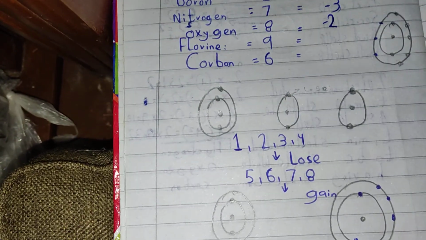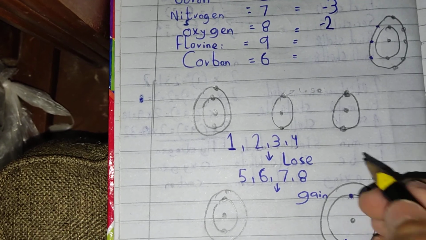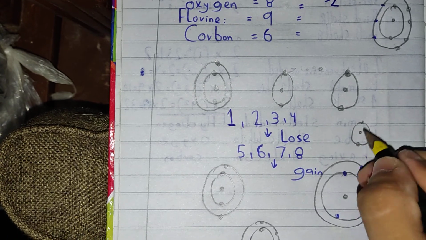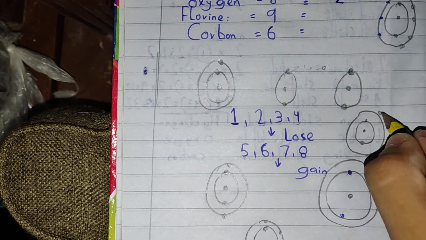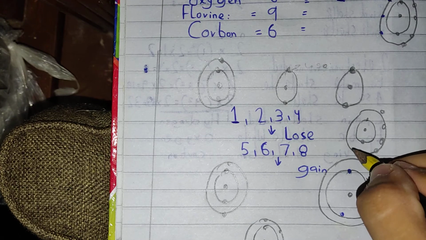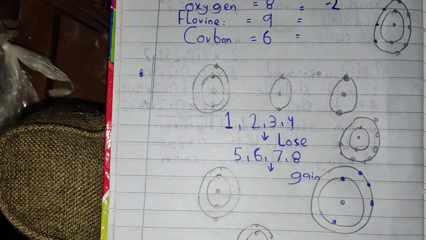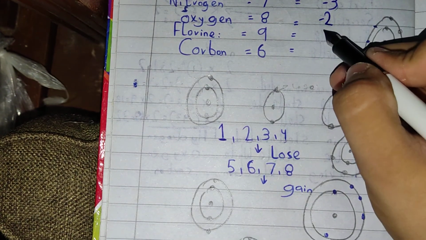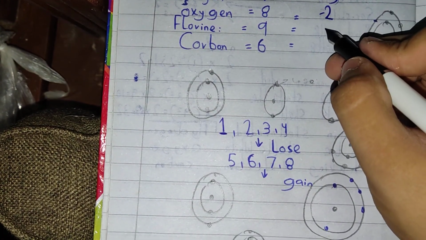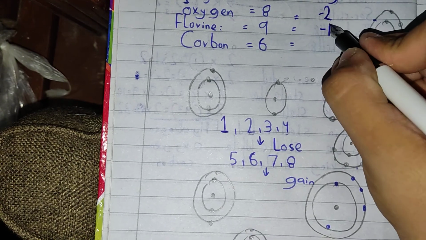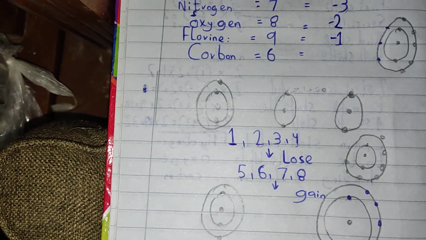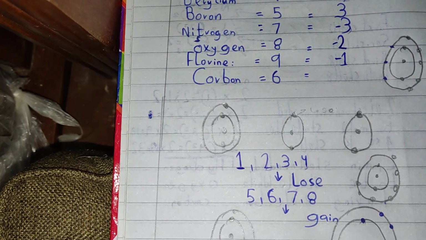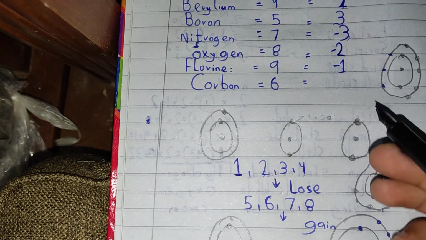So coming to fluorine, which has 9. I'm drawing fluorine here. 2 are here, then 7: 1, 2, 3, 4, 5, 6, 7. Am I right? So it needs 2? No, it doesn't need 2, it needs 1, because the second shell needs 8. I thought 9, sorry. The second shell needs 8 and its first shell is completed, so it needs just 1. It will borrow, so its sign will be minus.